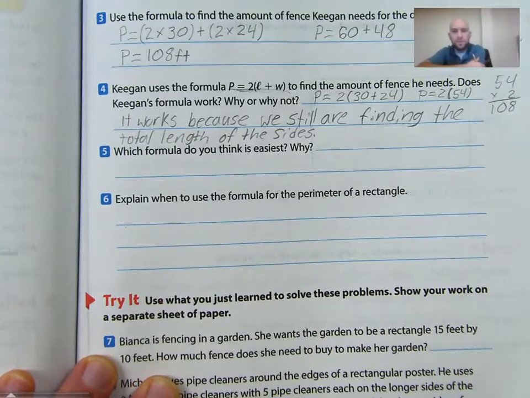Explain when to use the formula for perimeter of a rectangle.